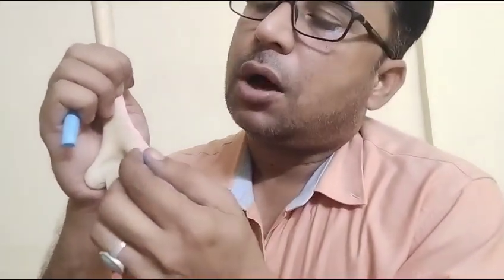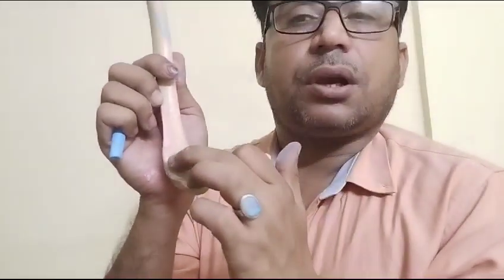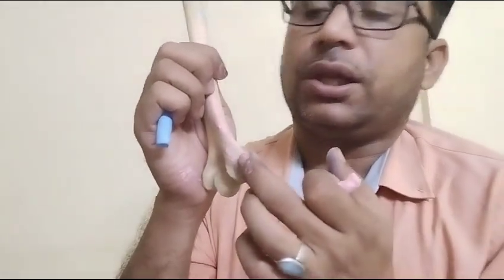On the posterior aspect of the lateral condyle, here is the origin of the anconeus muscle. These three muscles, brachioradialis, extensor carpi radialis longus, and anconeus, belong to the extensor compartment of the forearm.